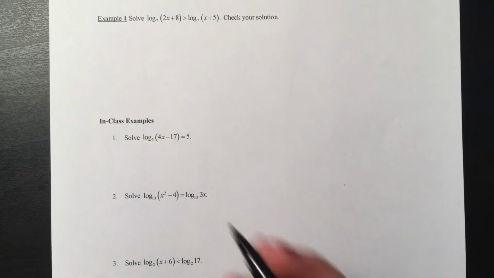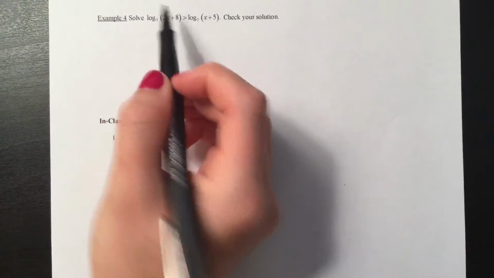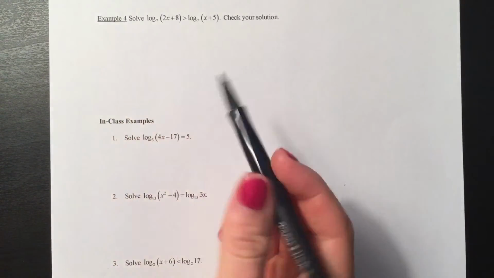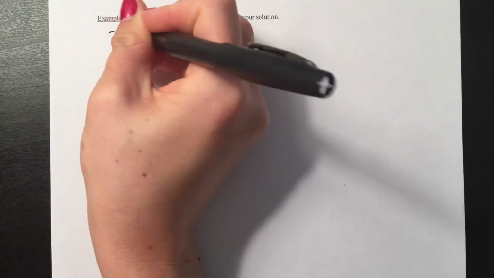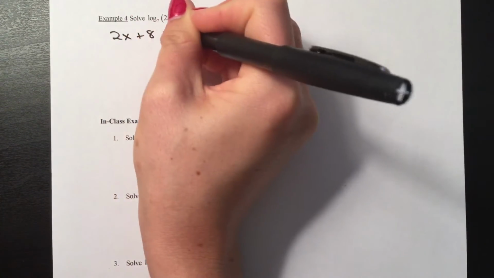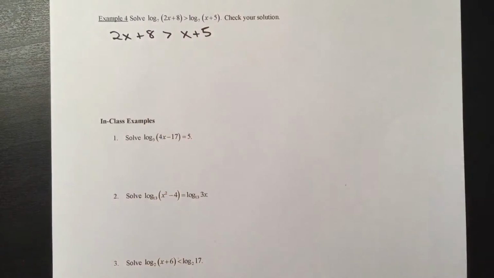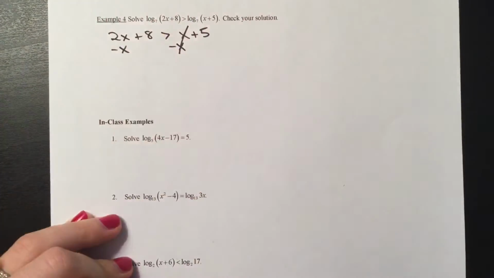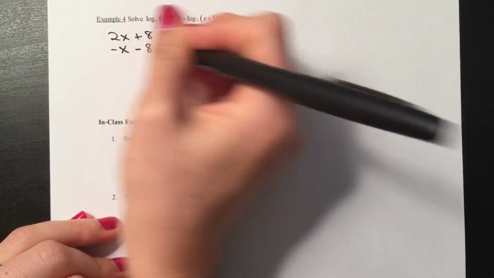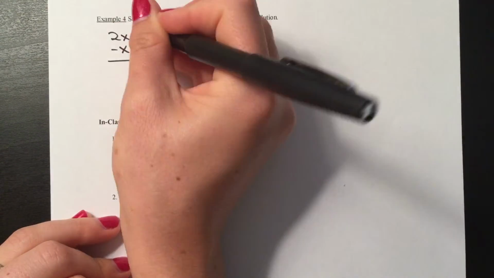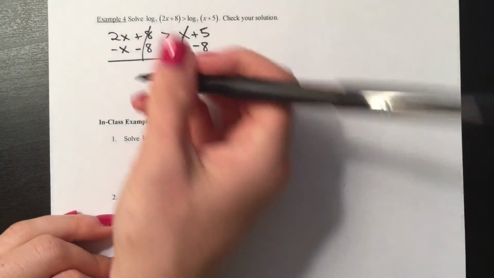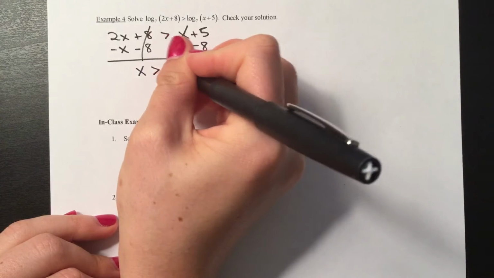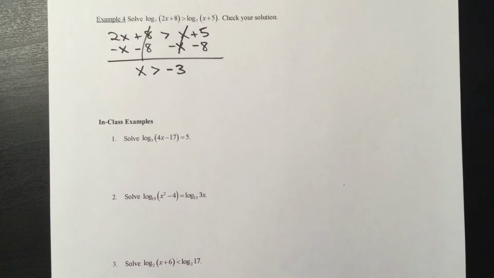So you start with that. You start by saying, all right, so we know the base parts are already the same, so it must be that this inside is greater than this inside. So let's start with that. And then we solve that just like a normal inequality. So I'm going to subtract the x from both sides, so that'll cancel. And then I will also subtract this 8 over to the other side, so that will cancel. So 2x minus x is x, and then greater than 5 minus 8 is negative 3. So that's part of the answer, but not the entire answer.